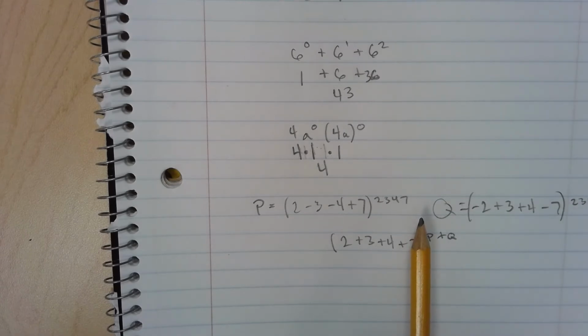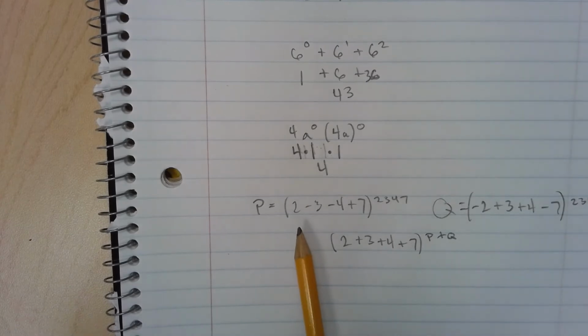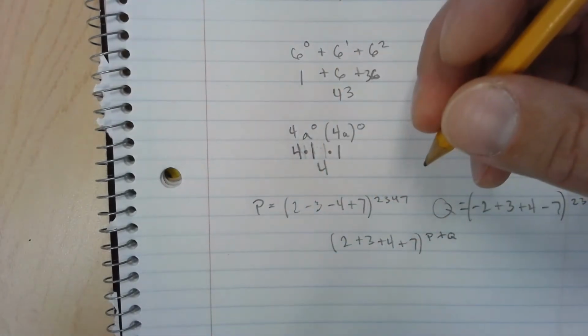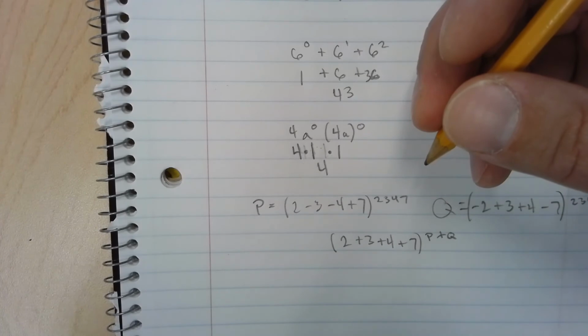So if we think about this, and we want to simplify 2 minus 3 minus 4 plus 7, well, we end up with 2, right? And then Q is a little bit different, right?